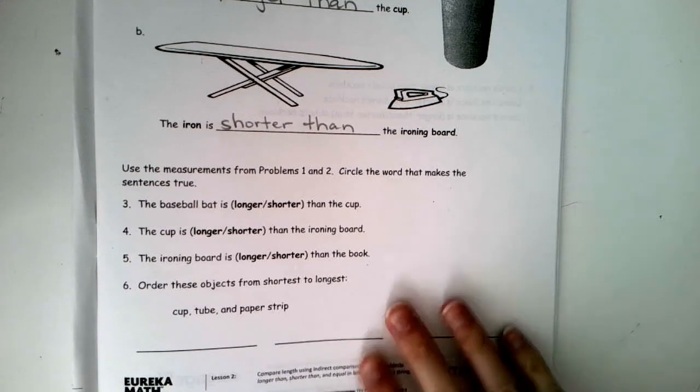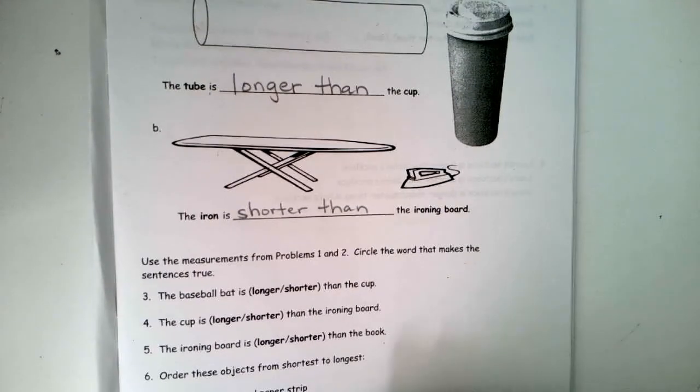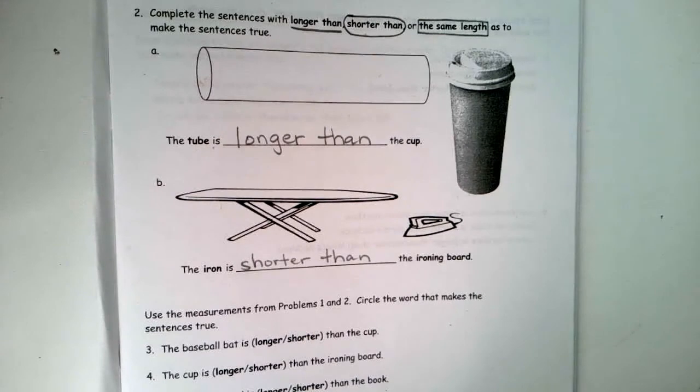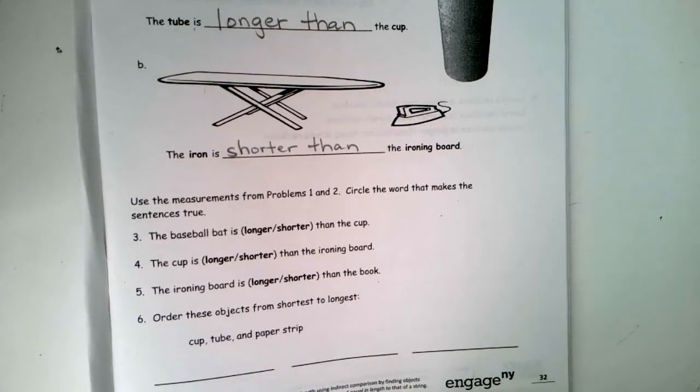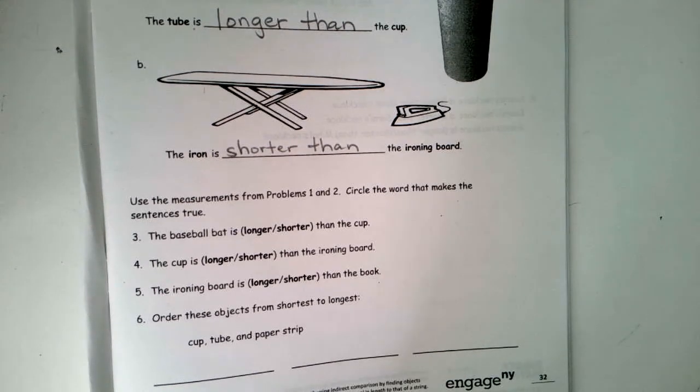Okay, your lesson 2 activity. We're not going to do any more of the pages of the problem set or the exit ticket. I want you to do the activity that's on Seesaw to show your teacher if you can decide if things are longer, shorter, or the same length as another object. Okay, so head over to Seesaw to show what you know, and thank you for working with me.